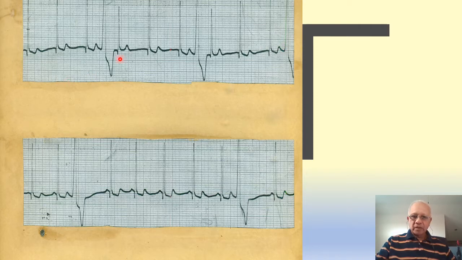But the top panel shows these ventricular ectopics are sandwiched between 2 sinus beats, isn't it? This is called an interpolated ventricular ectopic. Whereas when you come to the lower panel, it is not interpolated, but you can see the normal compensatory pause which you see in ventricular ectopics, right?